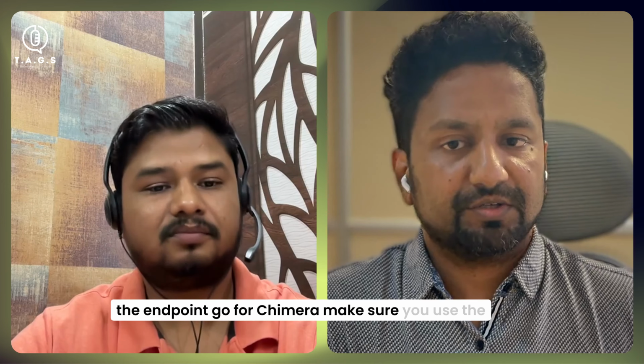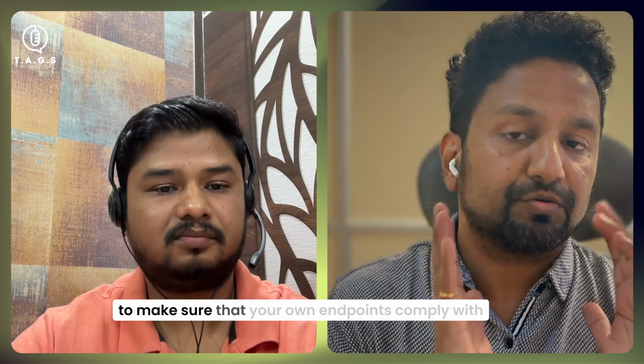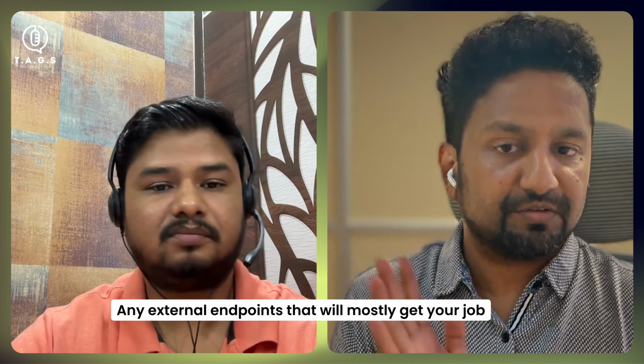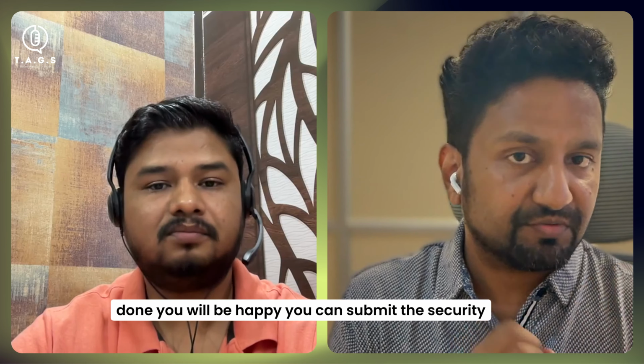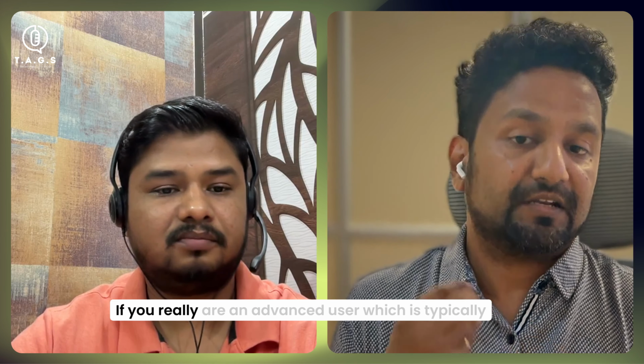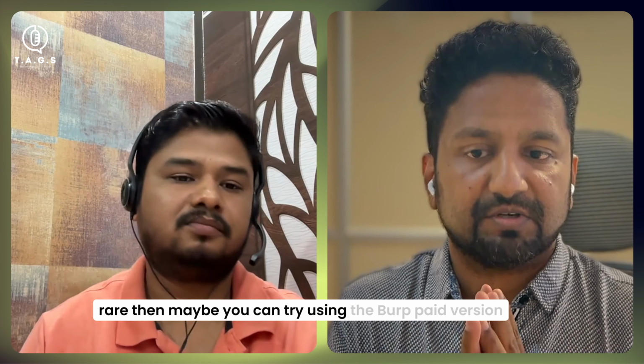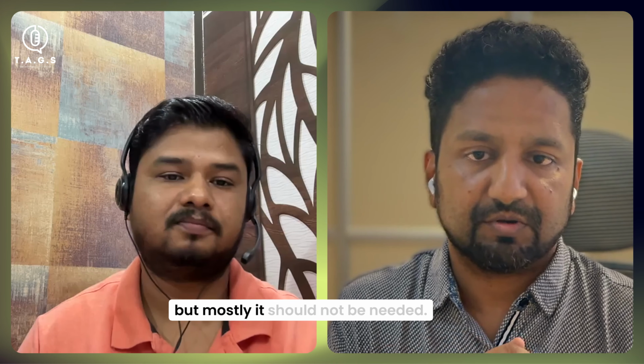Make sure you use the partner portal and install the tokens to make sure that your own endpoints comply with Salesforce security. For any external endpoints, ZAP will mostly get your job done, and you can submit the security review reports from the ZAP scan. If you really are an advanced user, which is typically rare, then maybe you can try the paid version of Burp, but mostly it's not really needed.